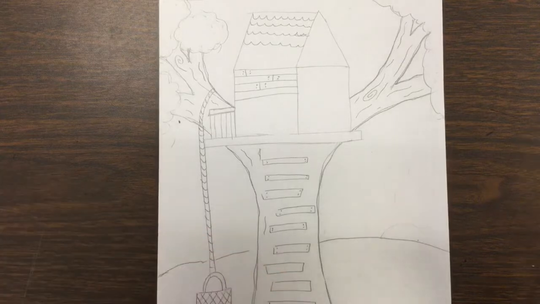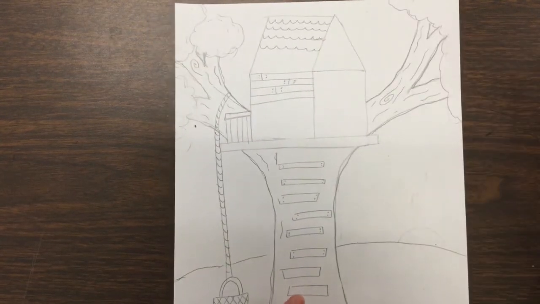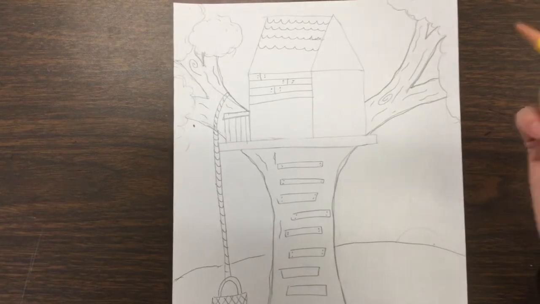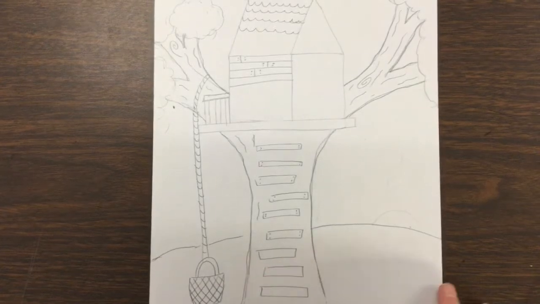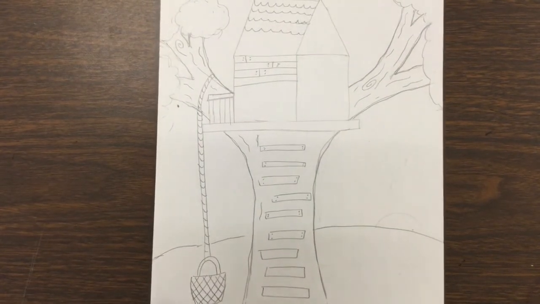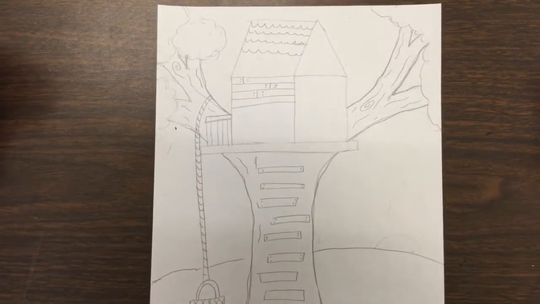If my theme was dinosaurs, I could put a dinosaur in the back trying to eat the leaves. I can do whatever I want. So like I said, you're just going to be adding the details and starting to put in all of those things that go along with your theme. All right, next week we're going to outline and start to color.